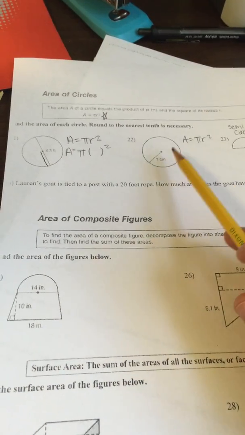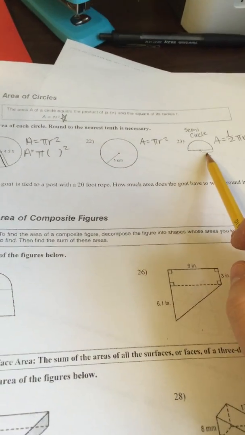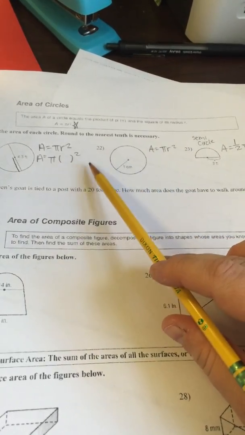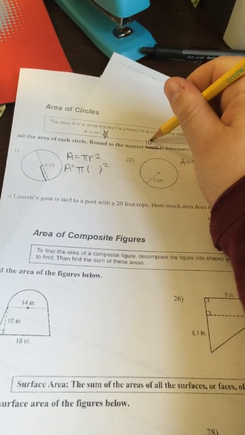The other two give you the radius. You have the radius here and you have the radius here. So you need to plug it in and make sure you round to the nearest hundredth.